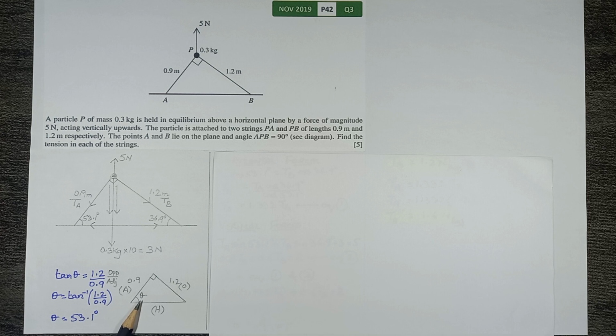The side opposite 90 degrees is the hypotenuse, the side next to the angle is the adjacent, and the third side is the opposite. The relation is tan theta equals opposite over adjacent. That means 1.2 over 0.9, and theta equals tan inverse of 1.2 divided by 0.9.